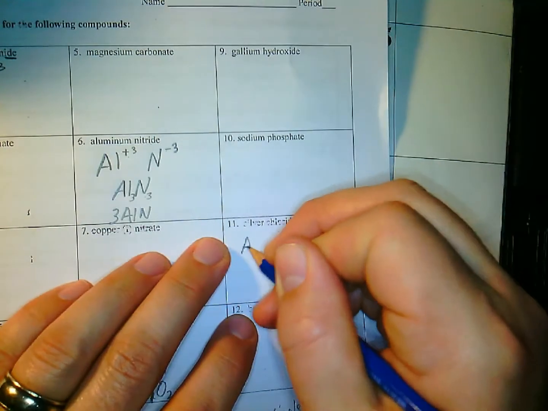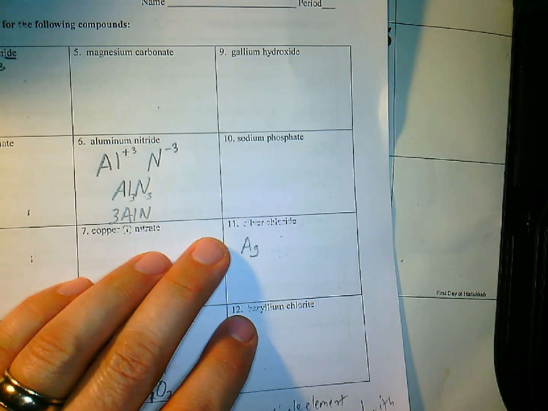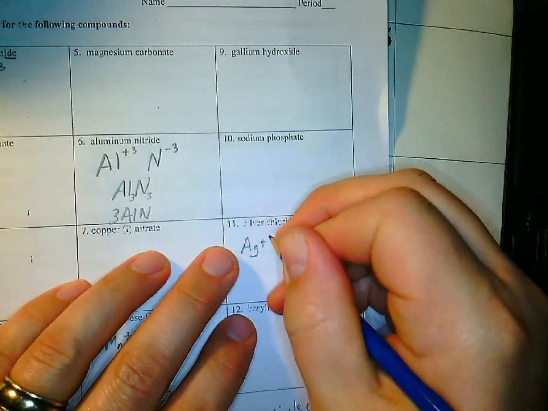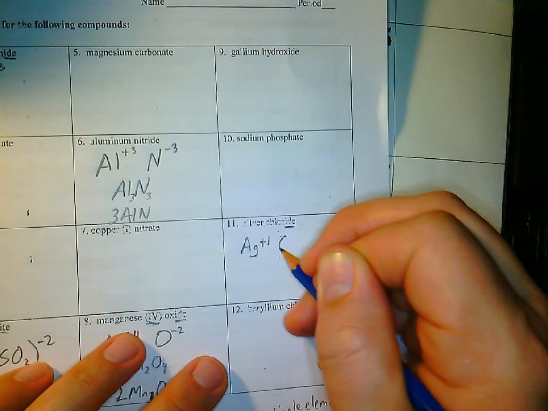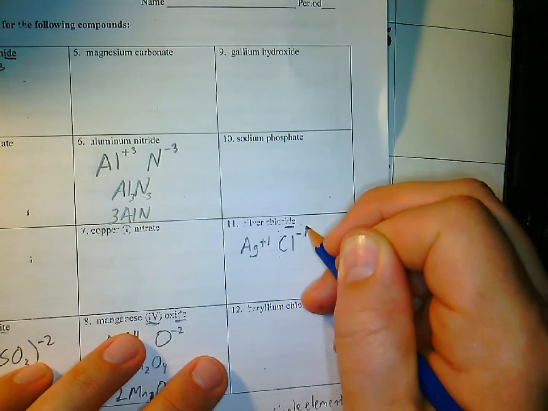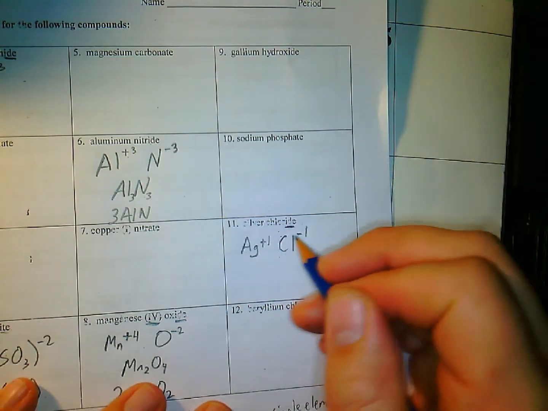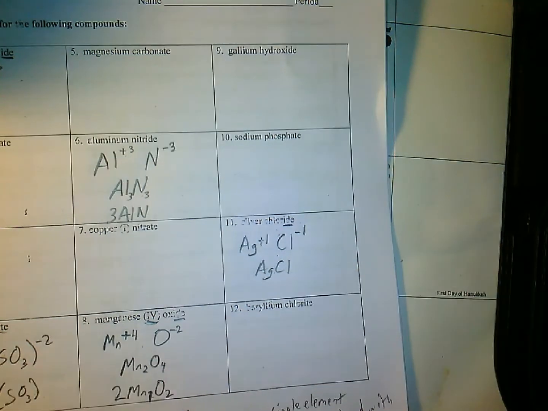So we'll write silver. Another name for it is argentum, and that's where the symbol Ag actually comes from. +1, because we already know that. Chloride. Ide is a single element. It's group 17, so it's -1 charge. Because the charges are the same, we'll cross them, but we don't write 1s out. All right, so that's page 1.